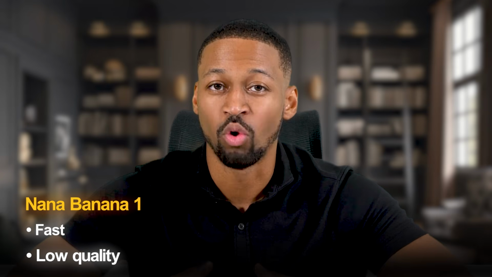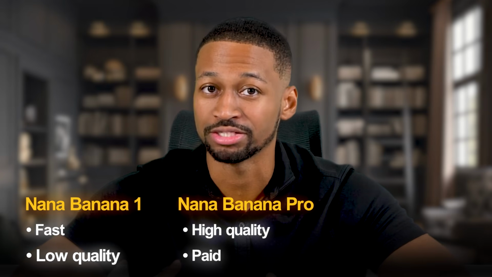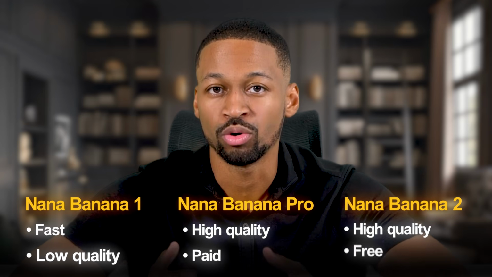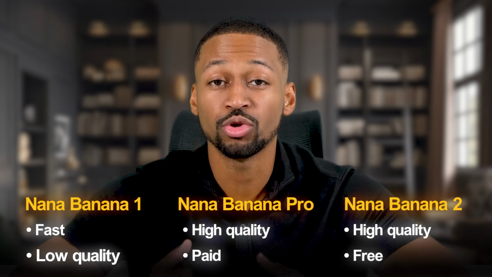So just to make this super simple, Nanobanana 1 was fast, but the quality wasn't great. Nanobanana Pro was high quality, but slower and cost money. Nanobanana 2 gives you the pro quality at the original speed, and it's free, and it just dropped. Now let me show you why this matters for your pockets, because a cool AI tool is great, but it doesn't mean anything unless you can make money with it.